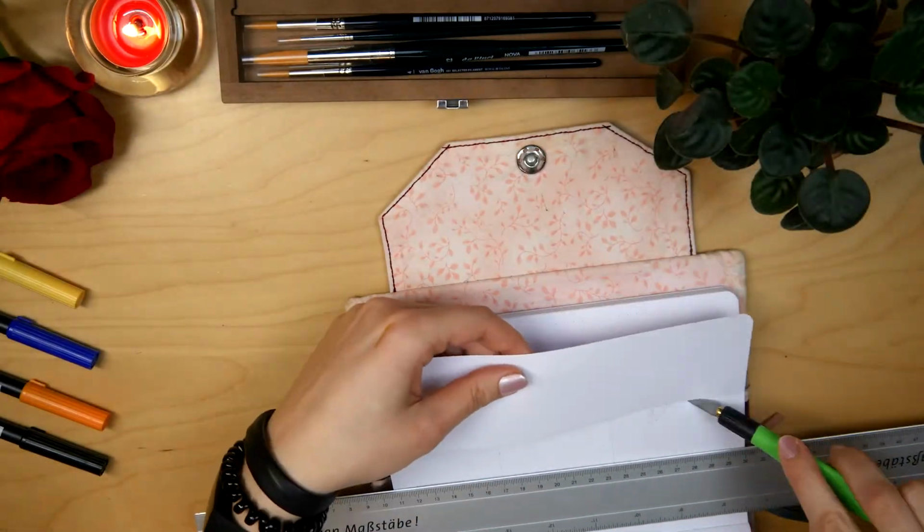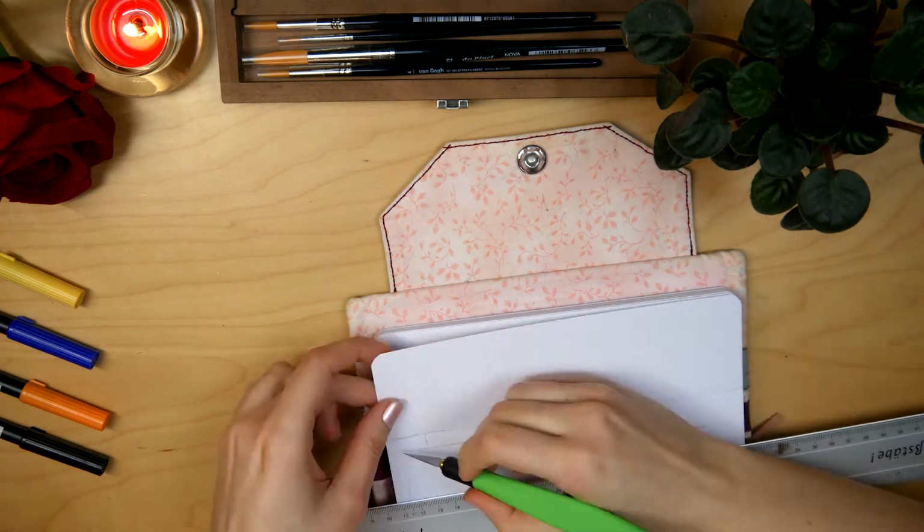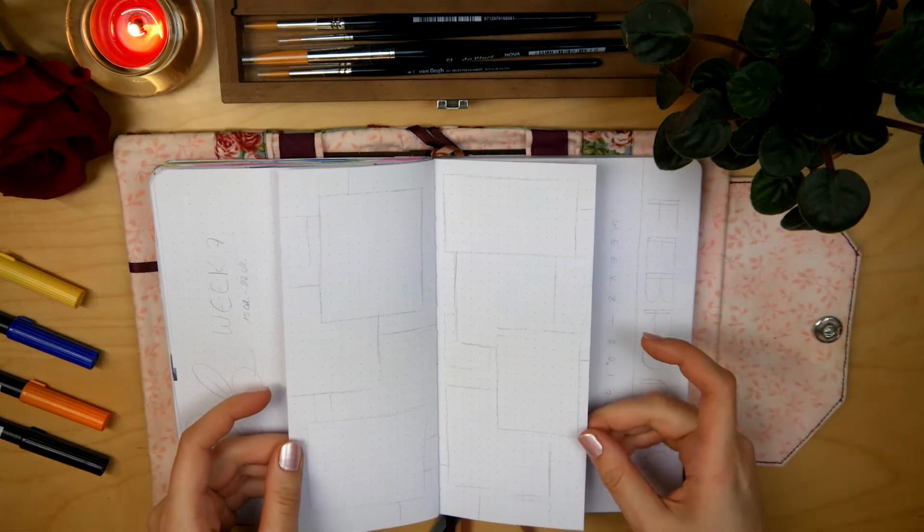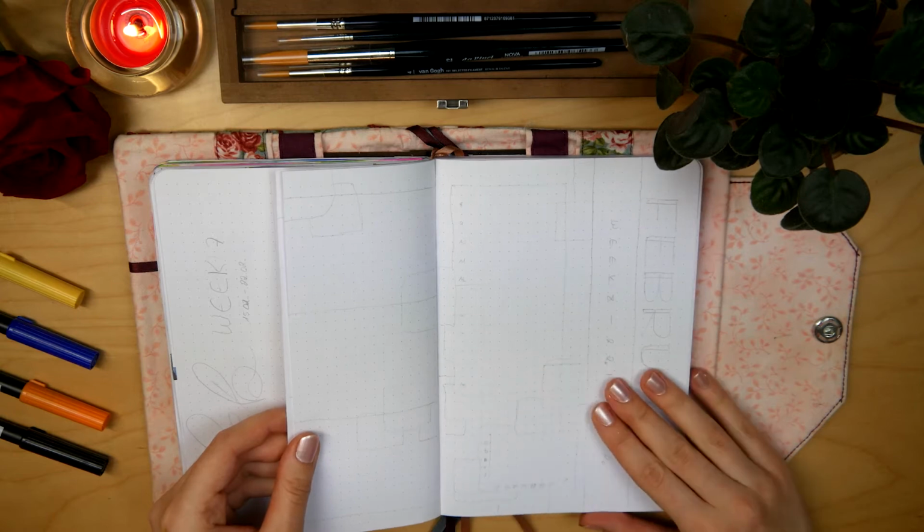So I have to say, this is definitely my favorite out of these weeklies. I'm so happy with how it turned out, like I'm really proud of myself. Yeah, I like it.